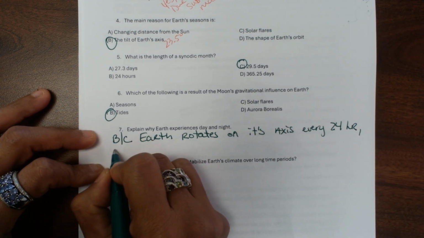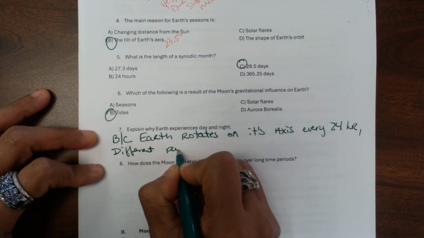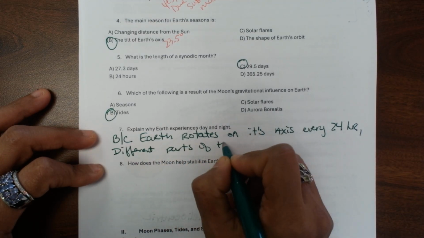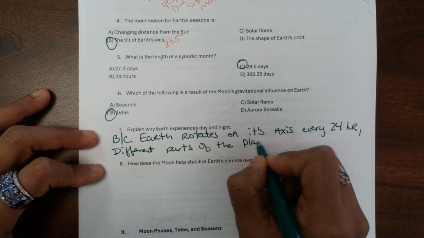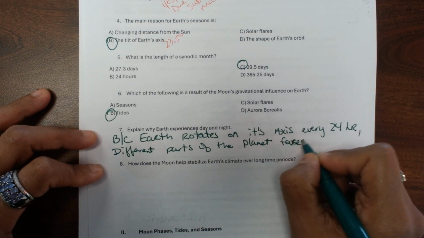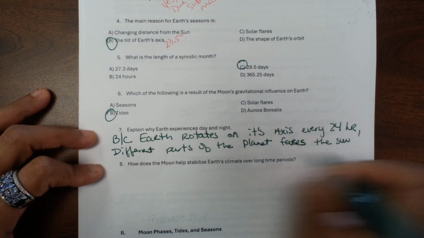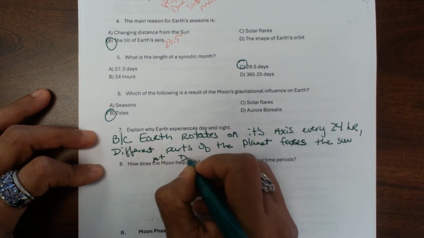So because of that, different parts of the planet face the sun at different times, all right?